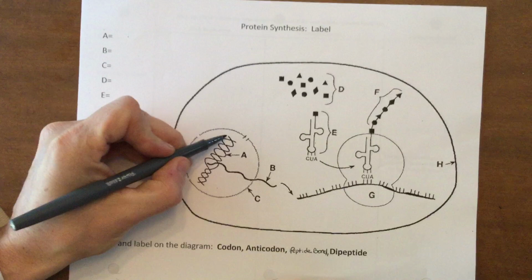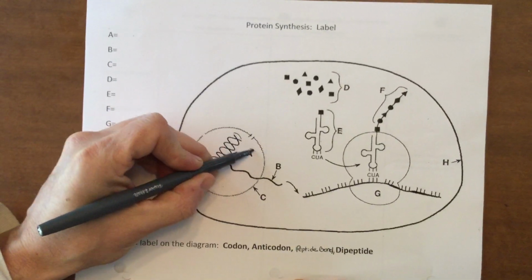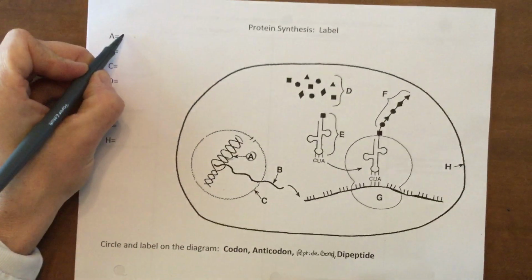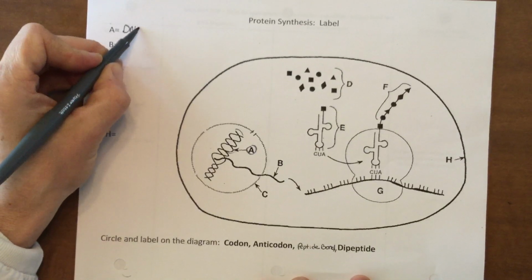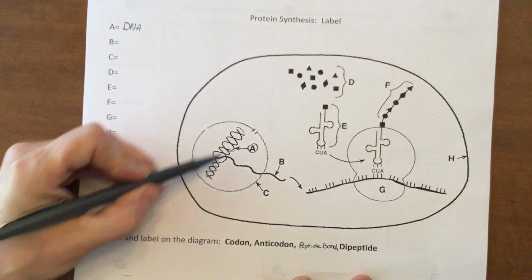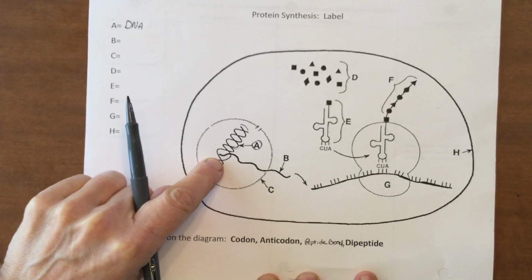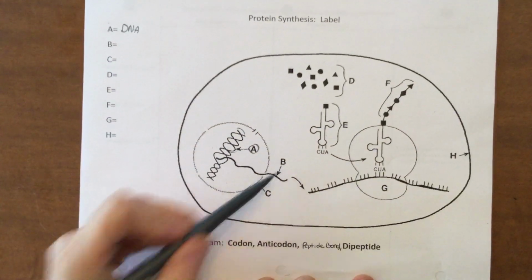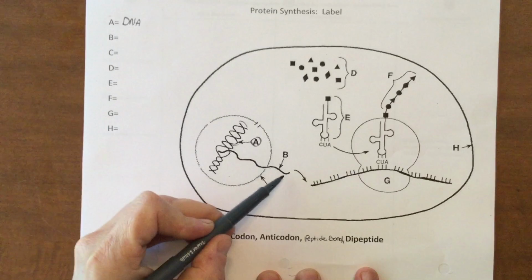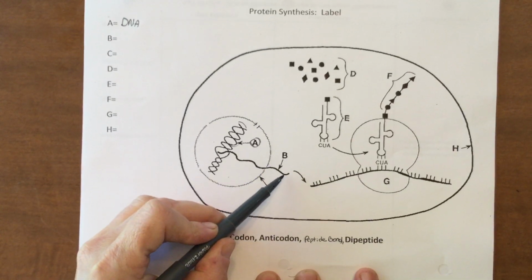Inside my nucleus, I know that this particular structure, which is letter A here, that particular structure is my DNA, my deoxyribonucleic acid. It is a double helix. Being made out of that DNA, or a segment of that DNA, is letter B. Letter B is a single strand. Letter B is leaving the nucleus.